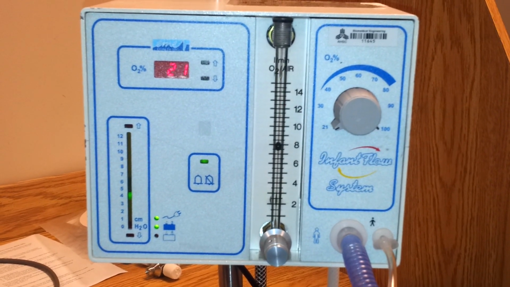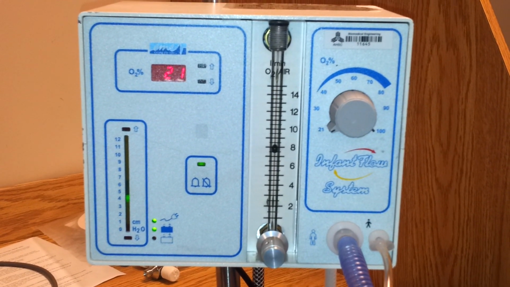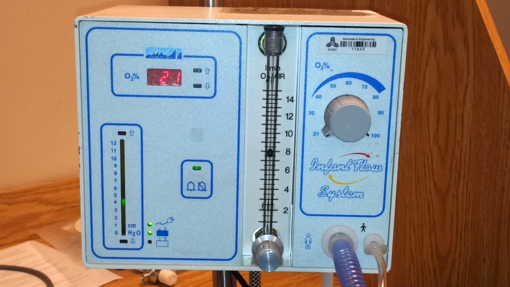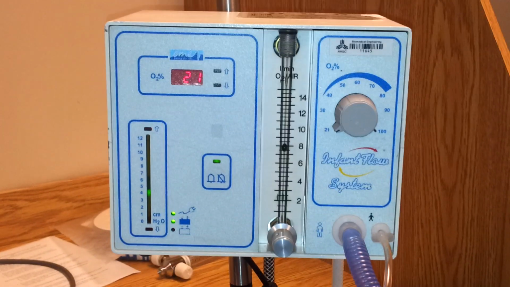The only real contraindications for it are pneumothorax, diaphragmatic hernia, and choanal atresia. So we're going to go over the setup now. So we already have the baby hooked up.